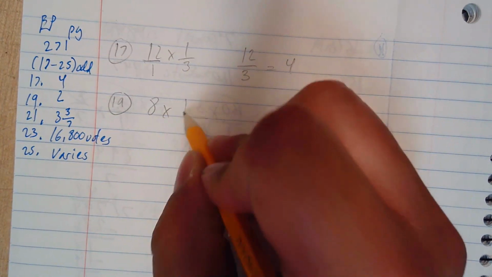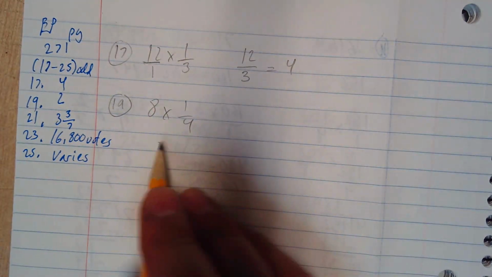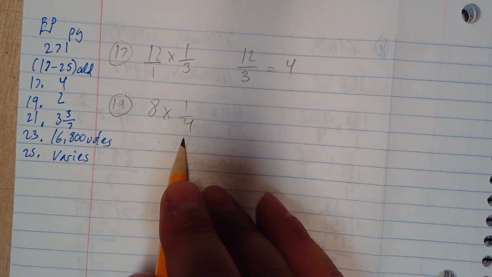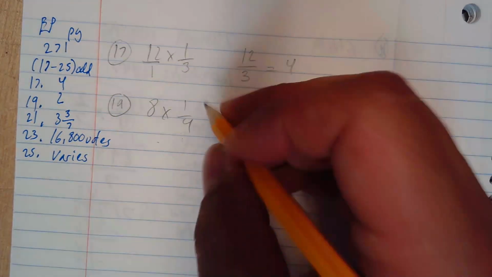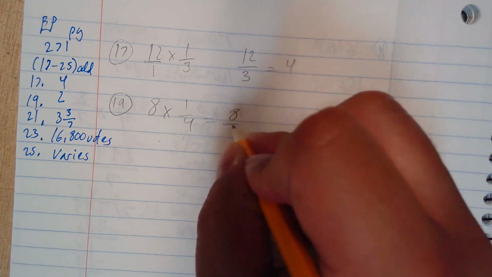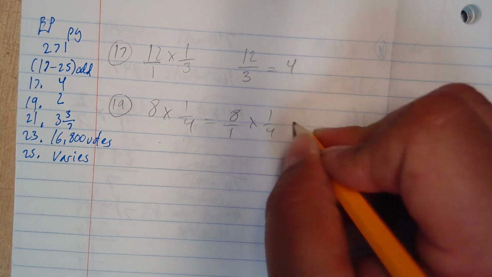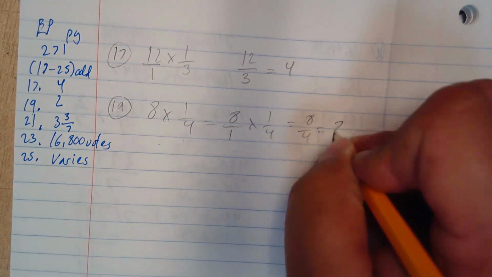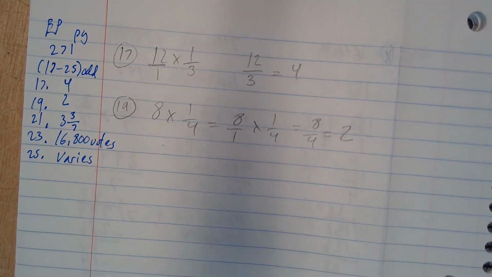8 times 1/4. Again, we have 8 full sets. We're trying to break it up into groups. Yes? So it sounds like dividing, but not necessarily. We're not losing anything. It's all still there. 8 over 1 times 1 over 4. The answer is 2. It can be that fast. Okay?